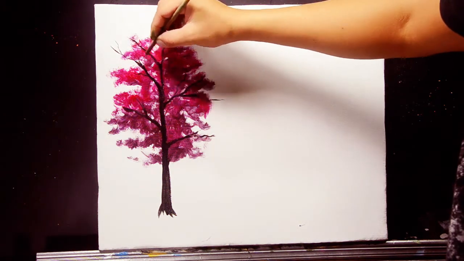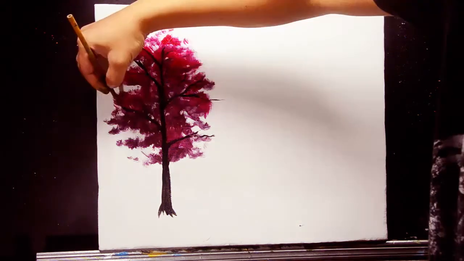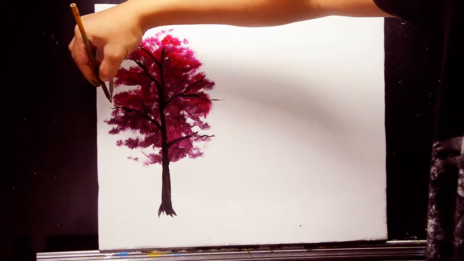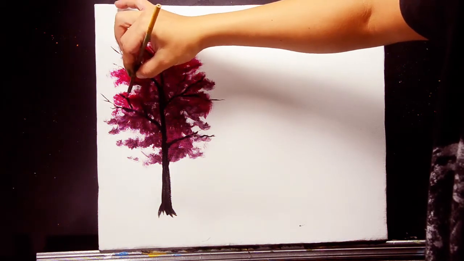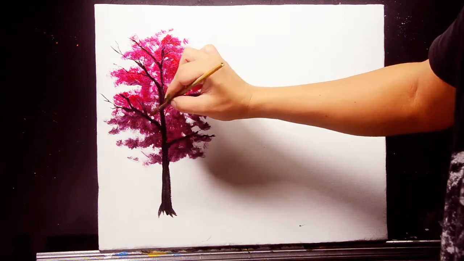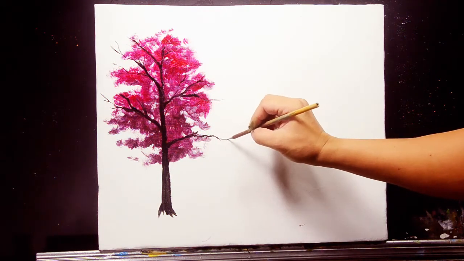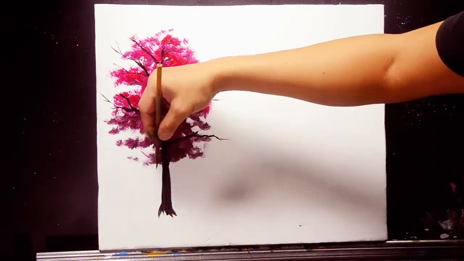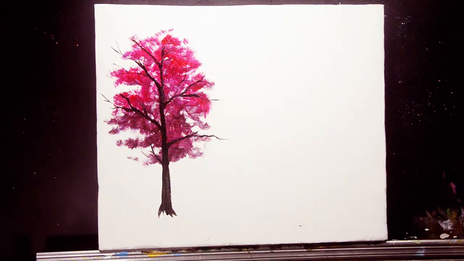This tree. This one also here. Add more twigs. Just looking good here for my twigs and the branches. Also the trunk. Looking good. Then after that, we're always doing the same style and techniques.